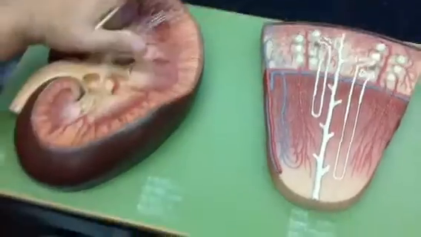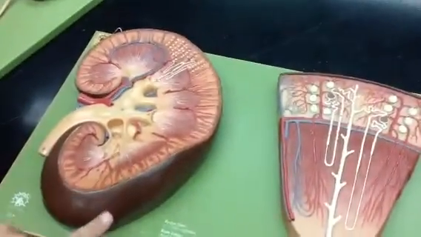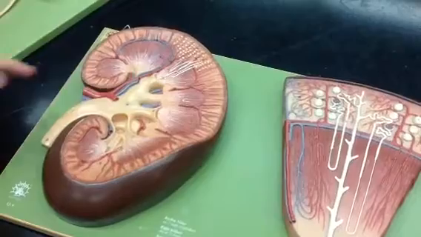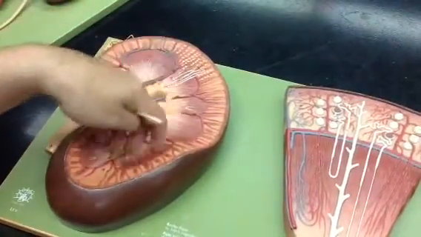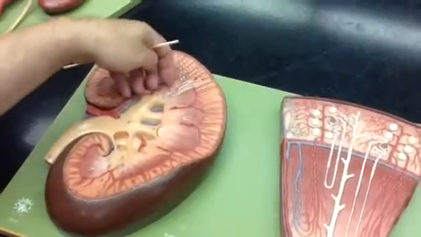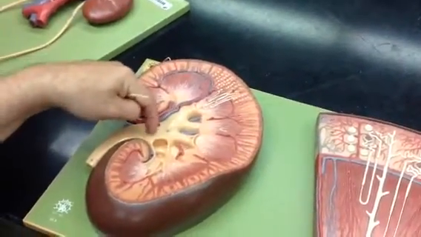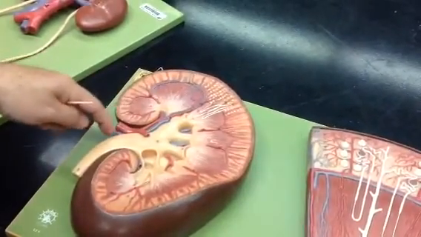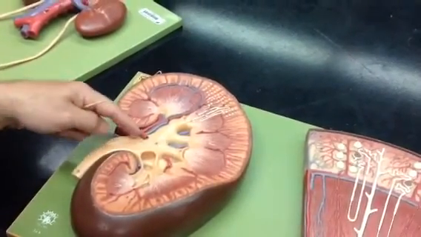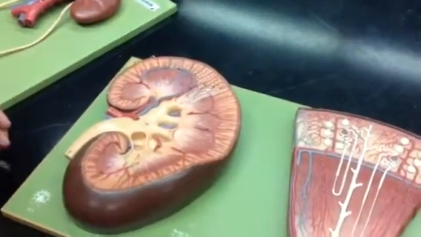Let's go. Slice the kidney open, we have our renal capsule. When we talk about the regions, we have our cortex, and we have our medulla, and we have our hilum. Okay, and inside the hilum, you have your renal pelvis, renal artery, renal vein. You'll have lymphatic vessels and nerve supply.